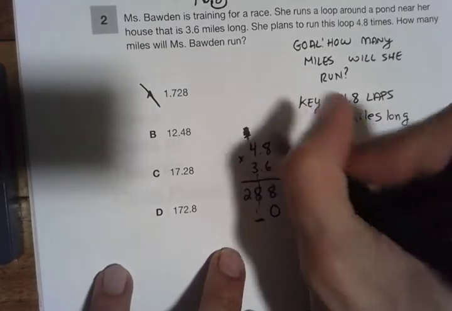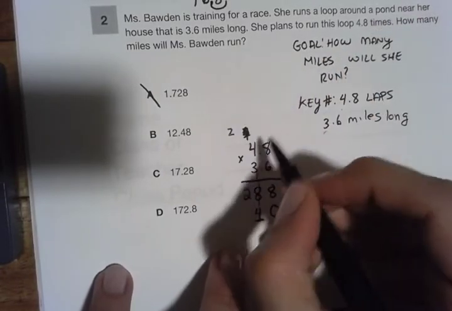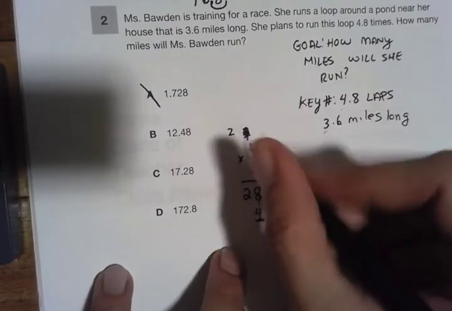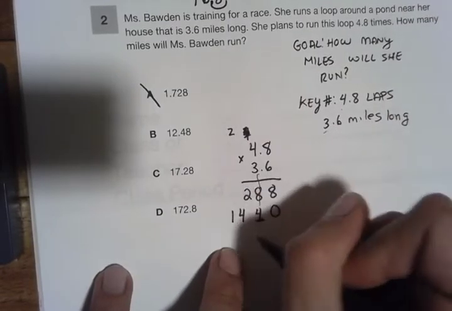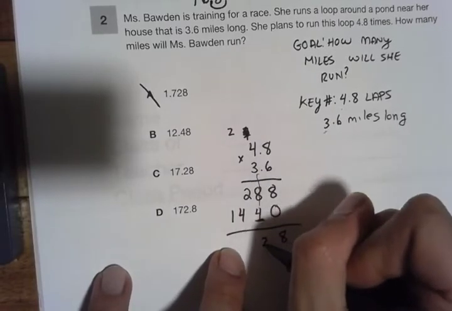Let's put a magic 0. 3 times 8 is 24. Put the 4. Put our 2 right back there. 3 times 4 is 12, plus 2 is 14. Let's add these bad boys up.